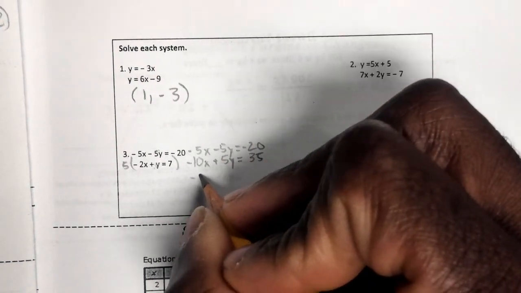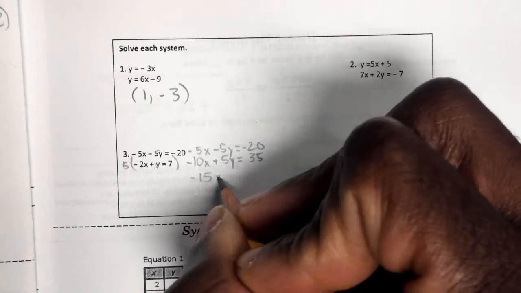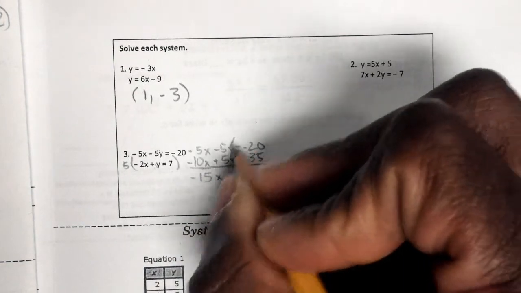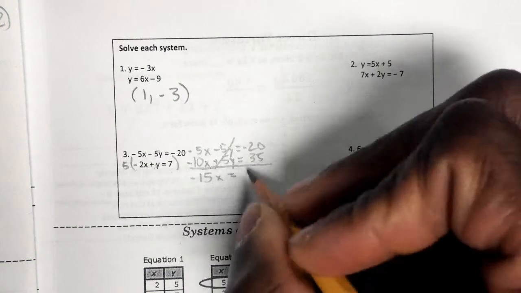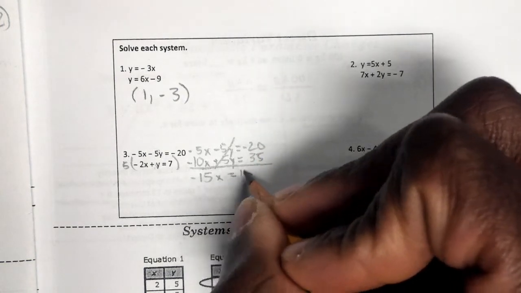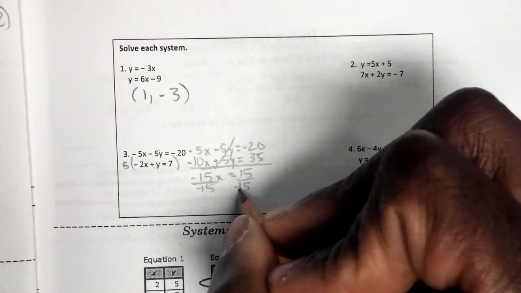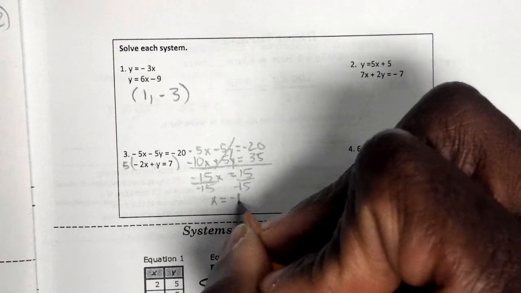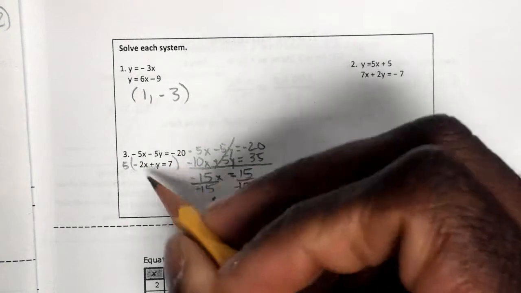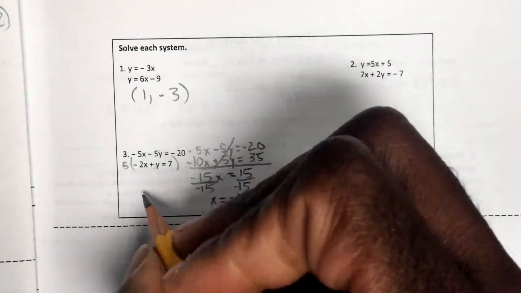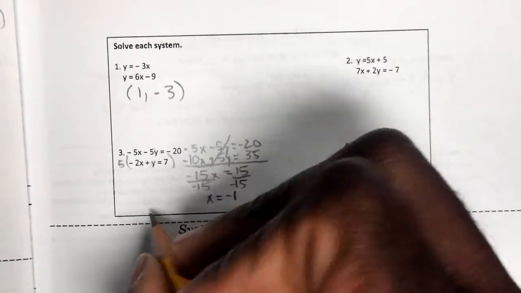Let's get -15x, so we're adding these two, those go away, equals 15. Divided by -15, x equals -1. So you take this -1 and plug it into either one of these equations. I'll plug it into the first one.